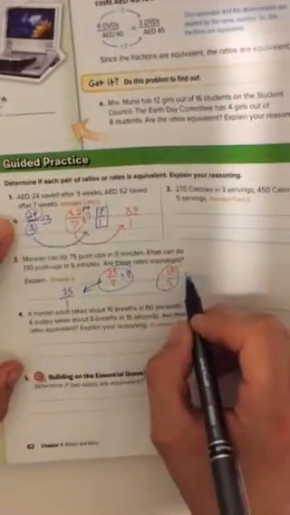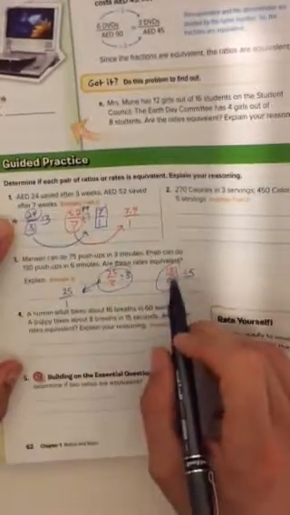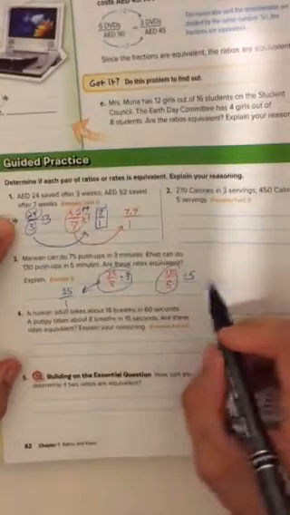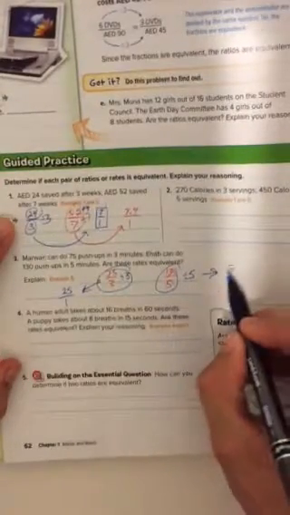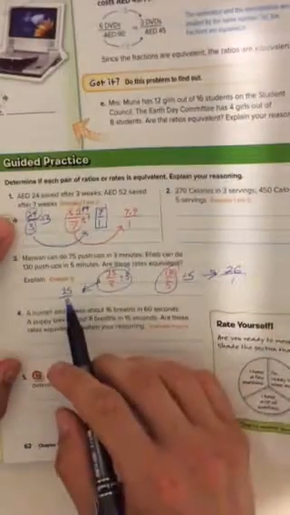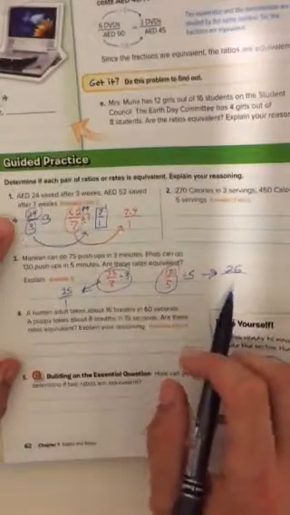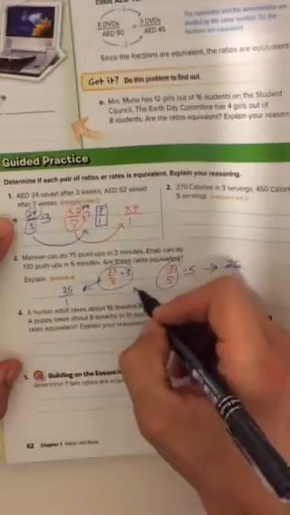And this one is going to be divided by 5. So 130 divided by 5 is 26 over 1. So 25 over 1 and 26 over 1 are not the same thing. So I just say no, they're not equivalent.